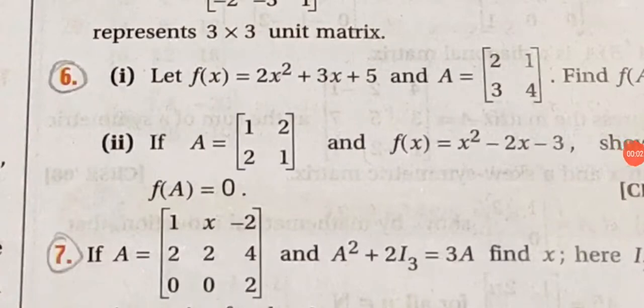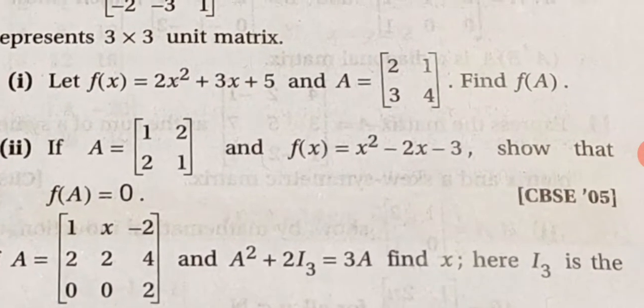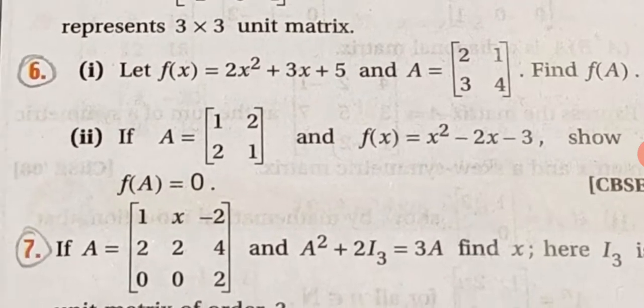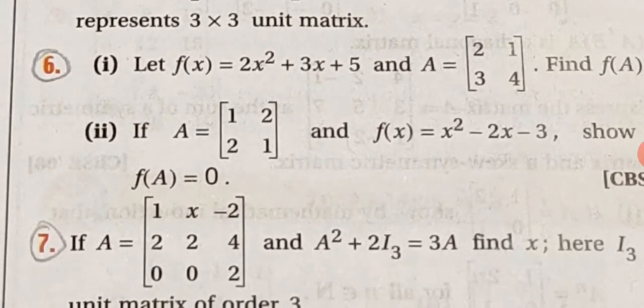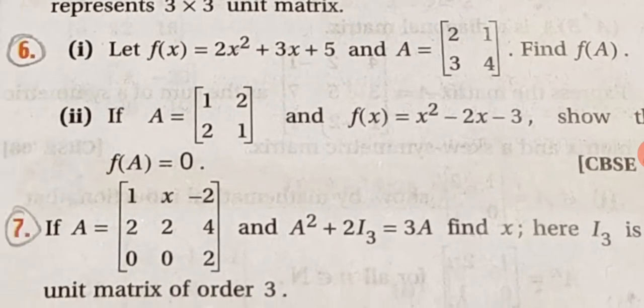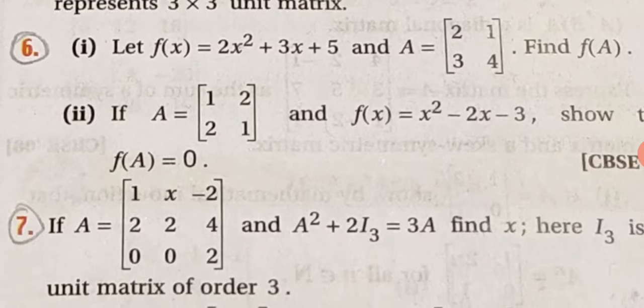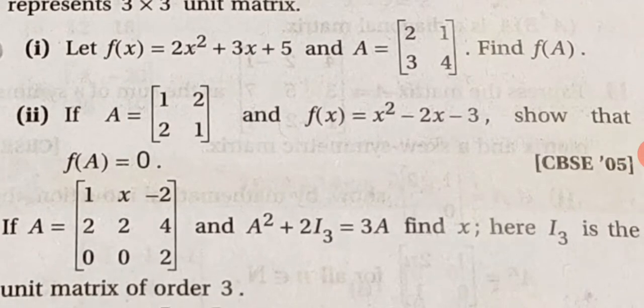So now we are doing question number 6, number 2. If matrix A is equal to, again second order matrix is given, in the first row 1 2 and in the second row 2 1, and function of x, that is f of x, is equal to x square minus 2x minus 3, so that f of A is equal to null matrix. You have to prove that f of A is equal to null matrix. So here matrix A is given, and f of x is given. You have to show that f of A is equal to null matrix. Okay, now I'll show you on the blackboard.